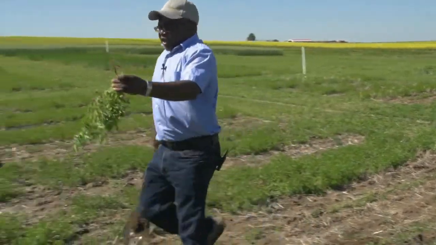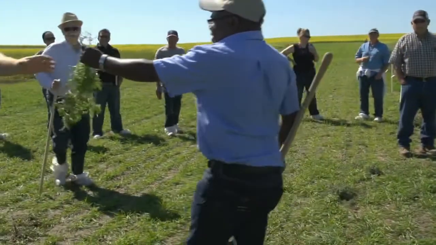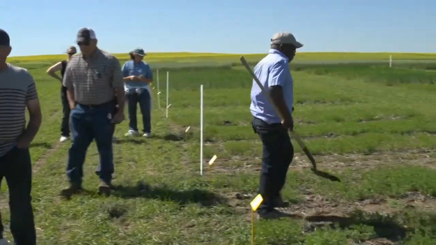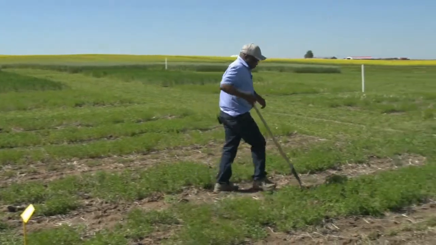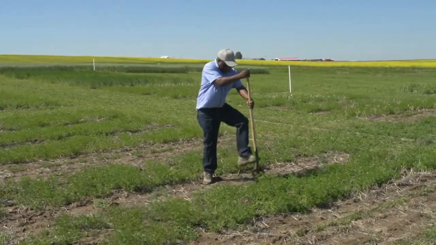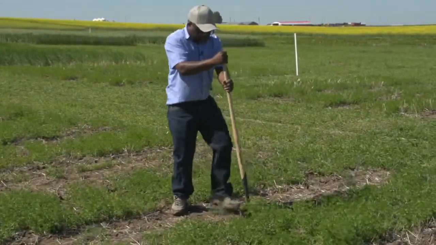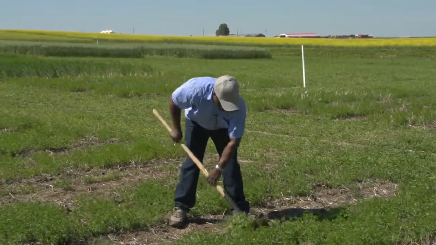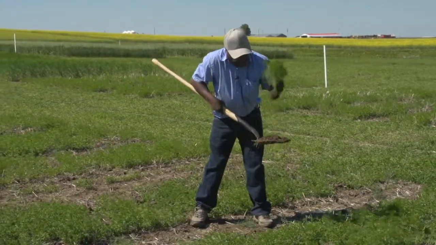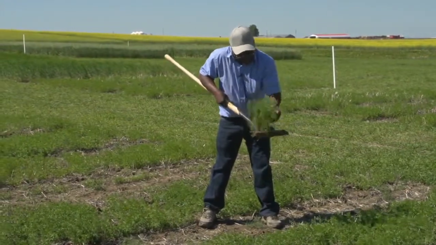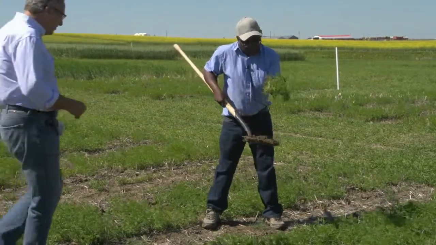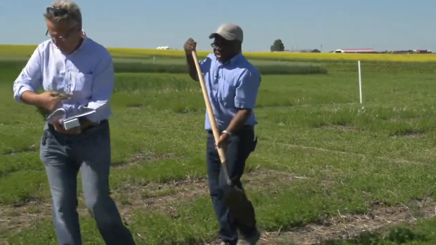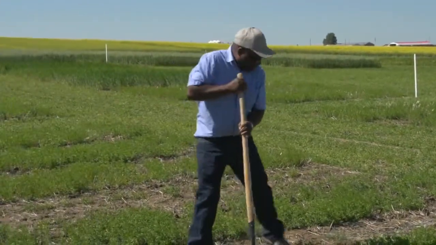Okay, so uninoculated, hardly any nodule. Yeah, there are some there, but not necessarily around the crown, not as many around the crown as I would have liked.